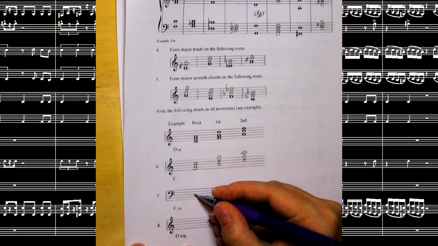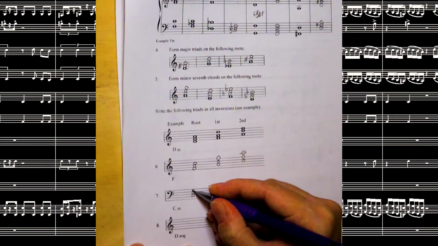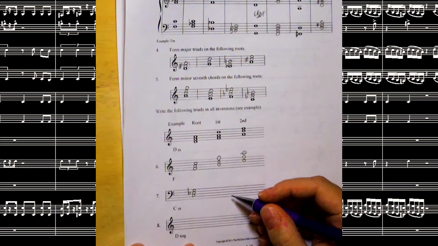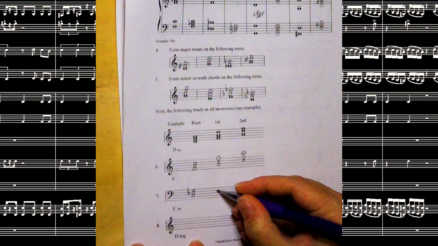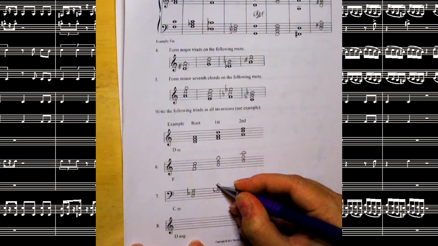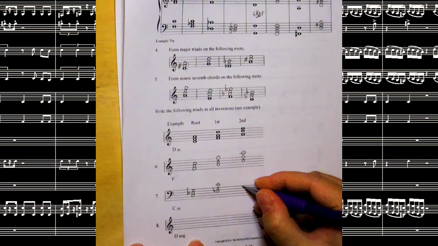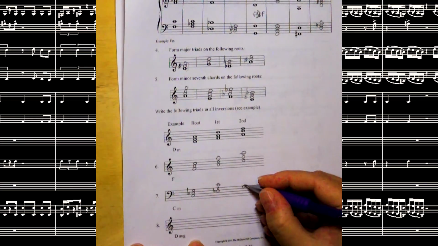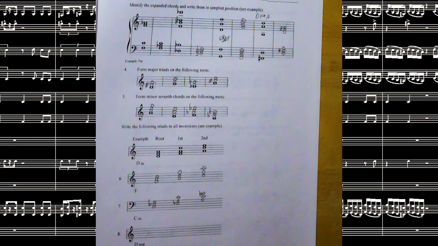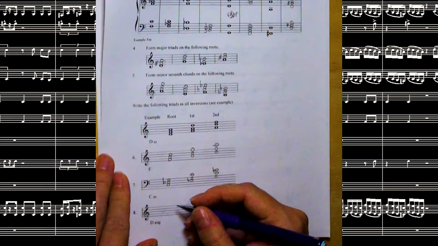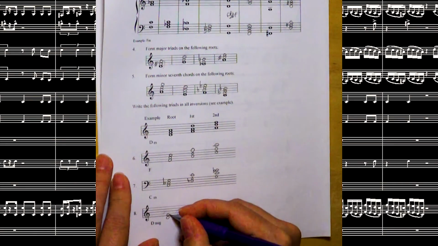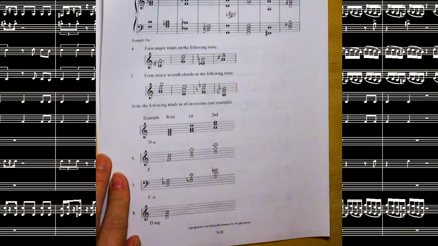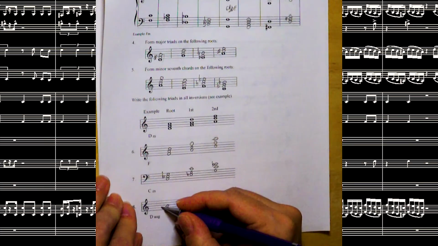Same as C, make this C minor, flat to third, bring the C up, and then bring the E flat up. All right, so D augmented. Right? Key of D, there is supposed to be an F sharp.